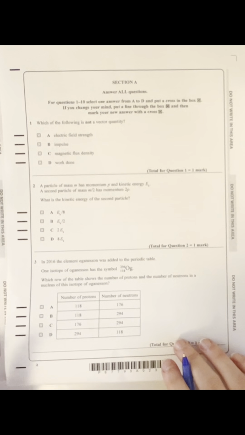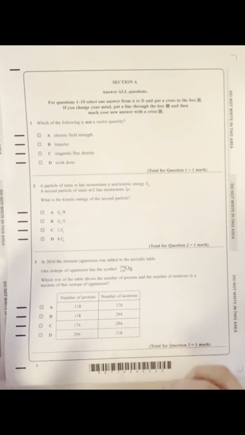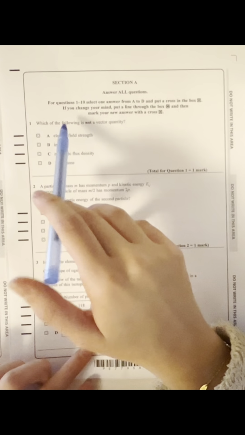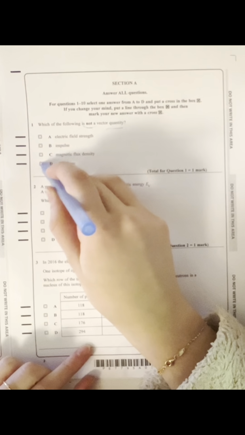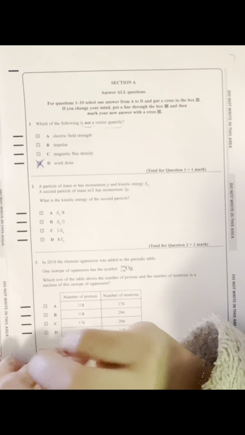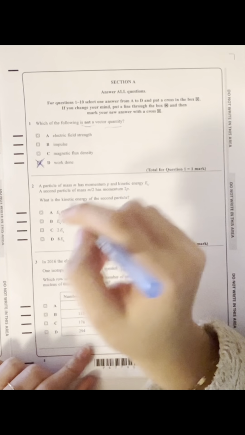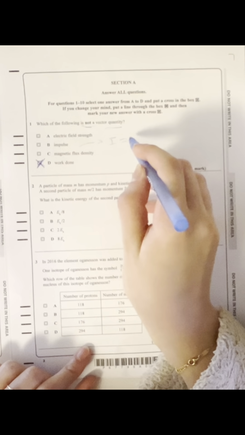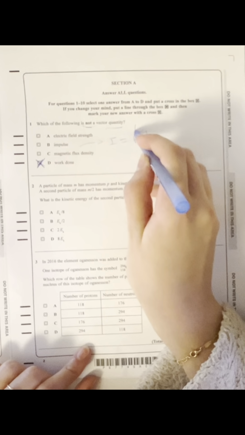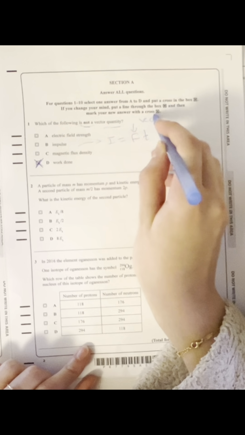So the first question is a multiple choice question, and the question says, which of the following is not a vector quantity? So we know that work done immediately is not a vector quantity, but however, if you did forget, then just try and remember the equations. For example, impulse is Ft, and F is force, which is a vector quantity.